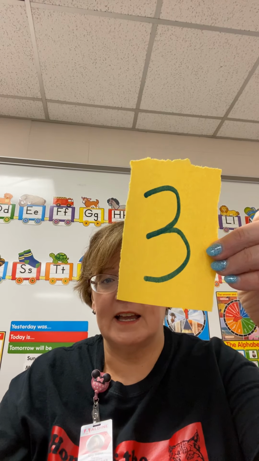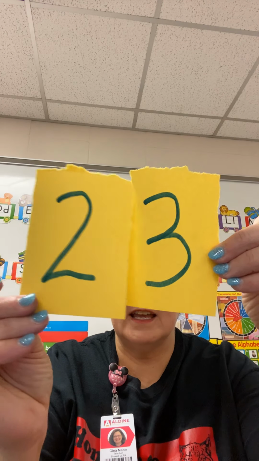They have to be able to verbalize and tell you, hey, that's number 2. Like if I have this number down, we know that's a 2. And if I turn this number over, what is that? 3.